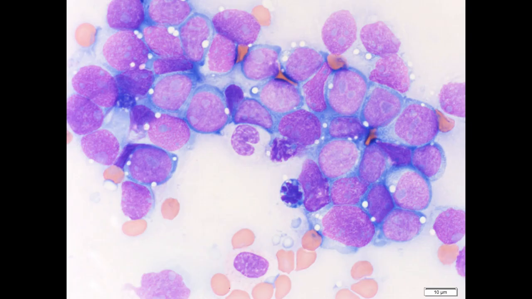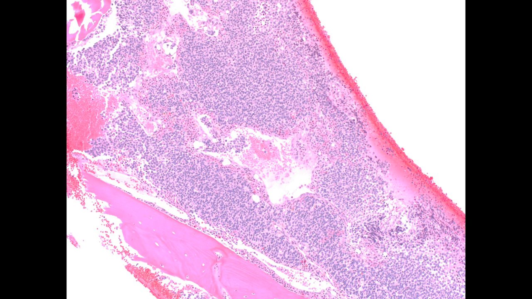When we got the bone marrow aspirate, you could see more of these cells, but here on the aspirate, you have these somewhat discohesive and yet somewhat cohesive cells. This is pretty typical of this disorder. Often these vacuoles have a pearls-on-a-string kind of appearance. Here's the bone marrow biopsy, which looks very different than leukemia.